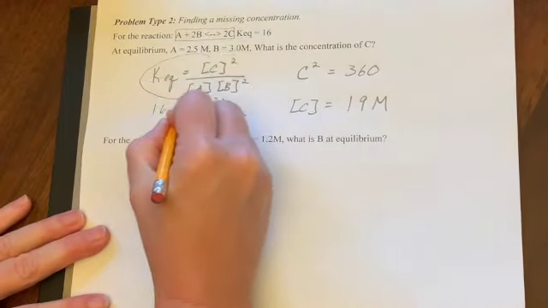I am now going to put these into my KEQ expression. All right. I told you what the value of KEQ was. All right. So I know that 3.3 is going to equal the concentration of D. Well, D is X, times the concentration of B. B is X. So that's going to be X squared over the concentration of A times the concentration of C. 2 minus X times 2 minus X. So that's 2 minus X squared.